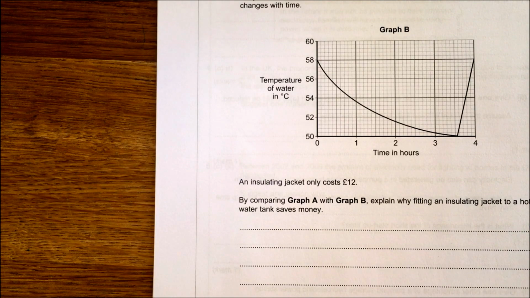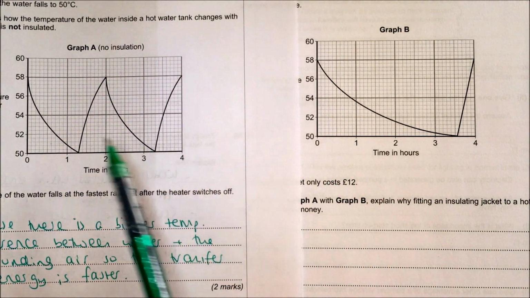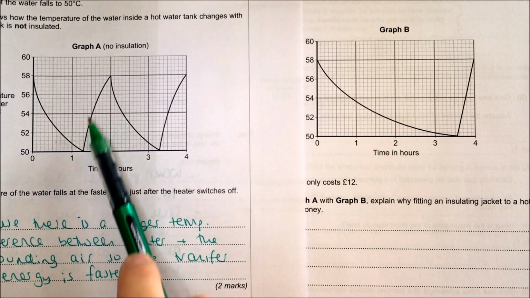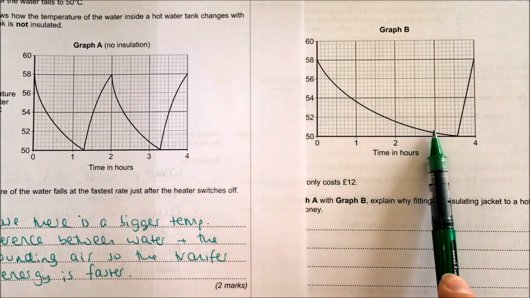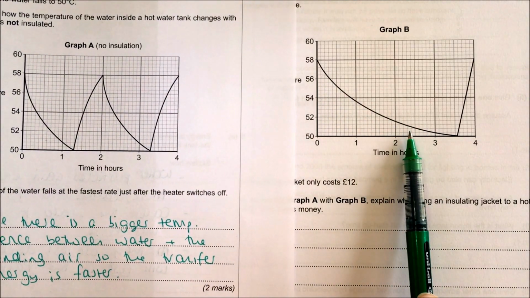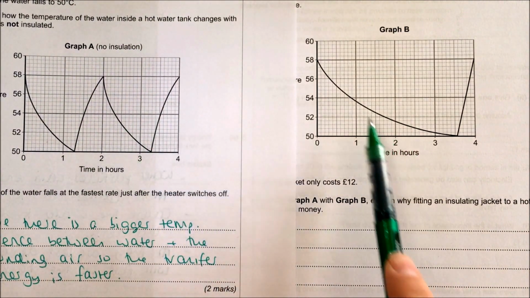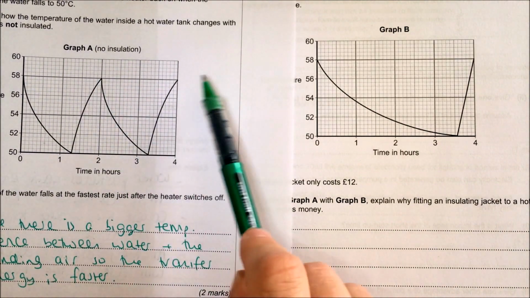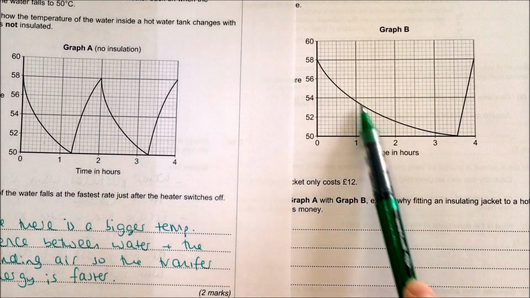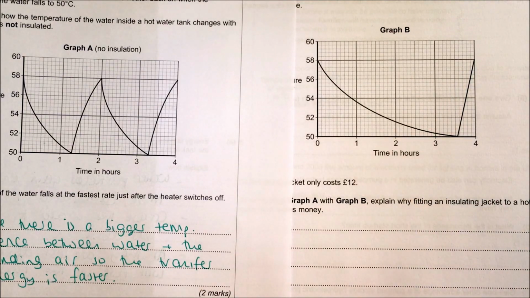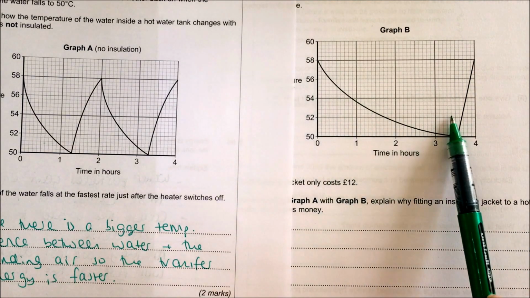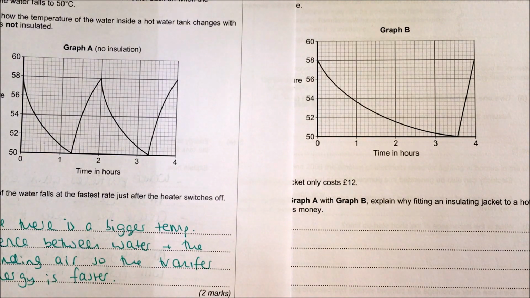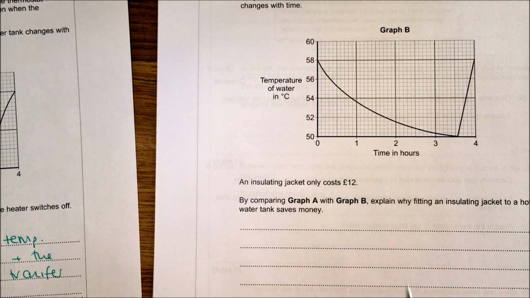So if we put them side by side and have a little look at them, we can see that over time we've had to switch this heater on a lot less with graph B, so it's held its temperature for much longer. So we can say that the water stays hotter for longer with the jacket. So we need the heater on for less time. So here it's been switched on 3 times, whereas we only just about need it the second time there. Okay, so that's that first one, and we can say that overall, therefore, we're going to have lower energy bills, so it will quickly repay the cost of this jacket, which is only £12.